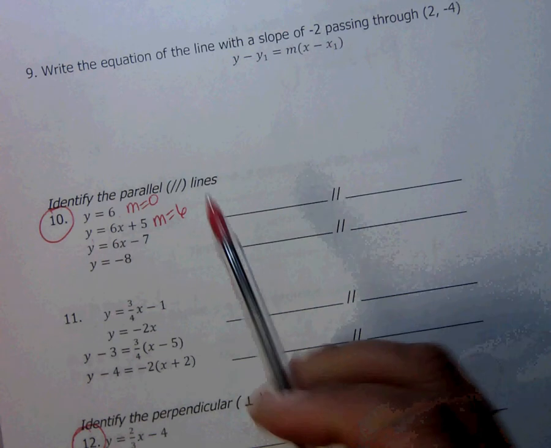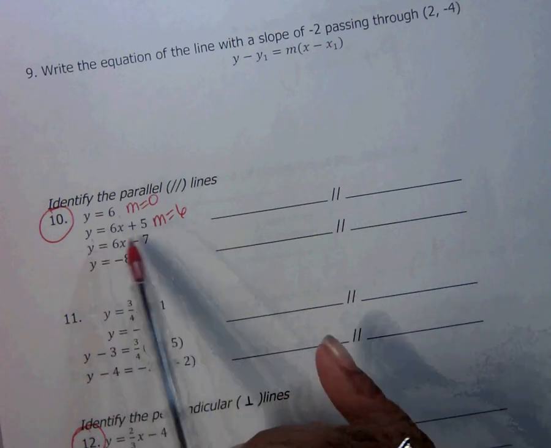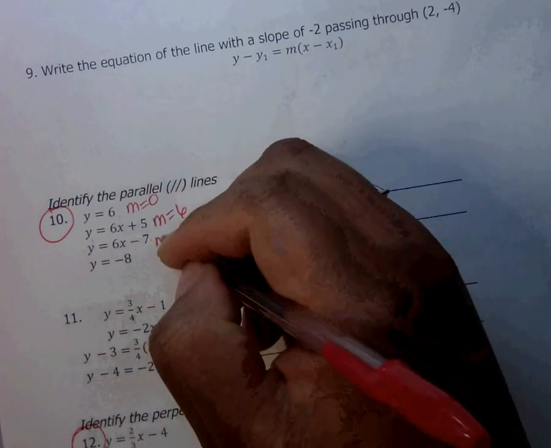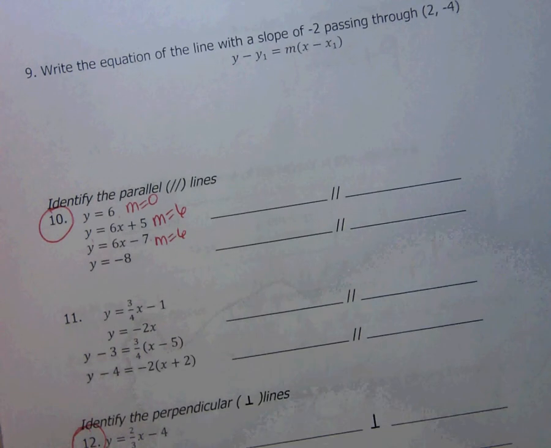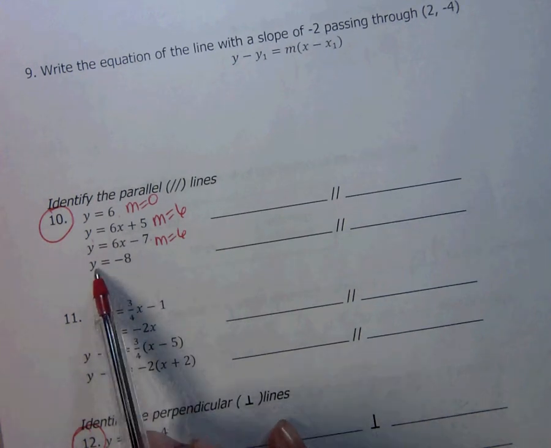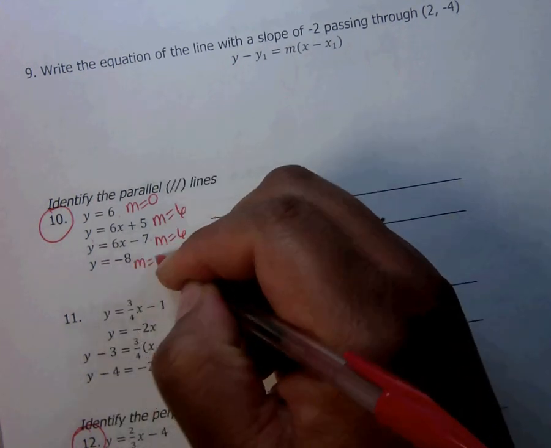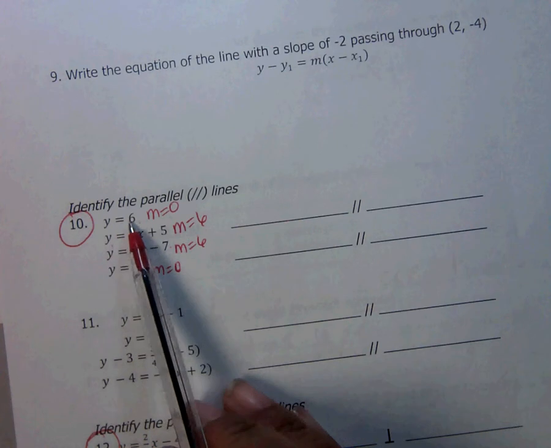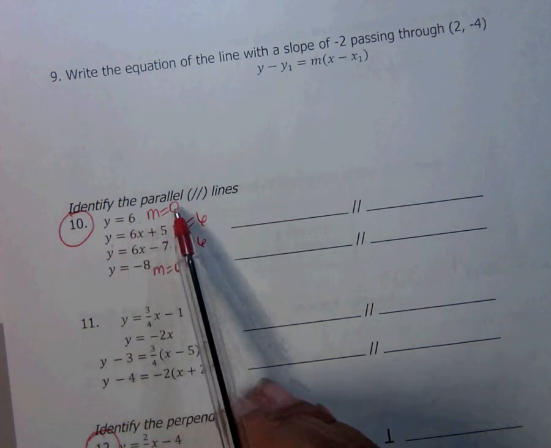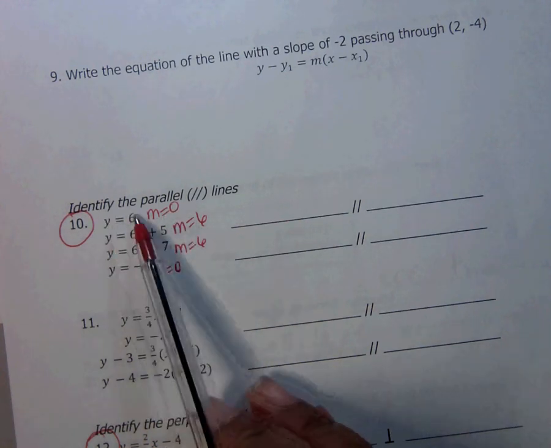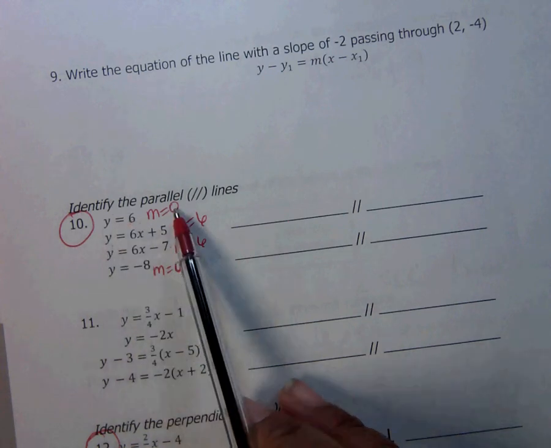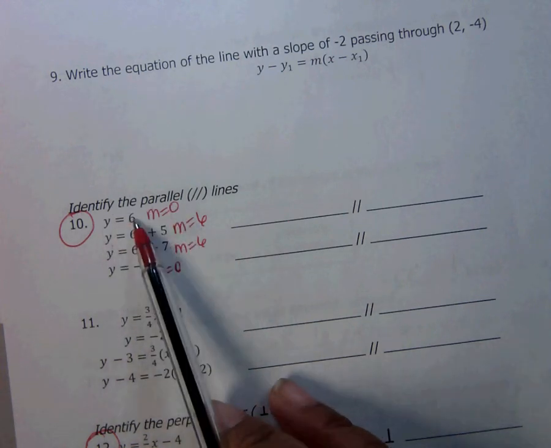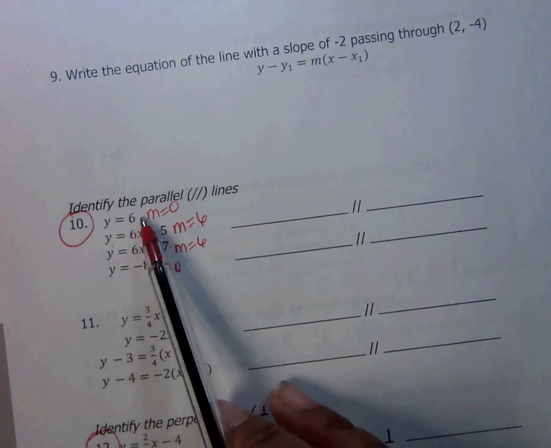The slope of the third equation is m equals 6. The slope of the fourth equation is m equals 0. So I know we're distracted, so I'll start again. Y equals 6. The slope of the first equation is 0. It is not 6. It would only be 6 if there was an x next to it.